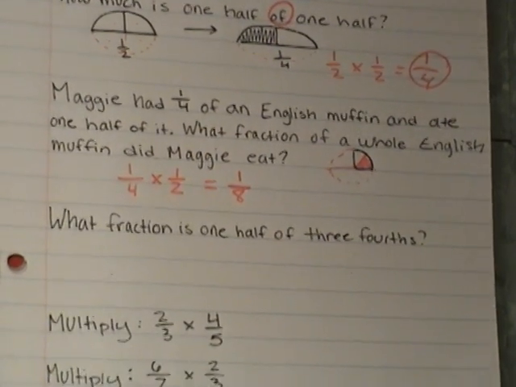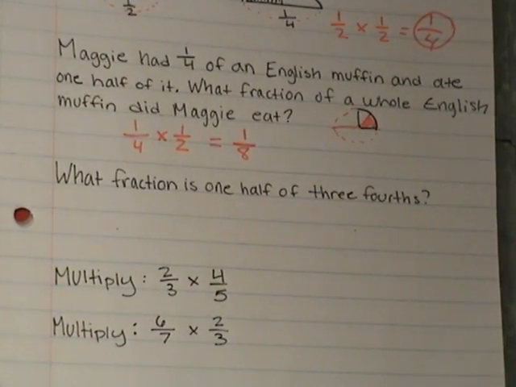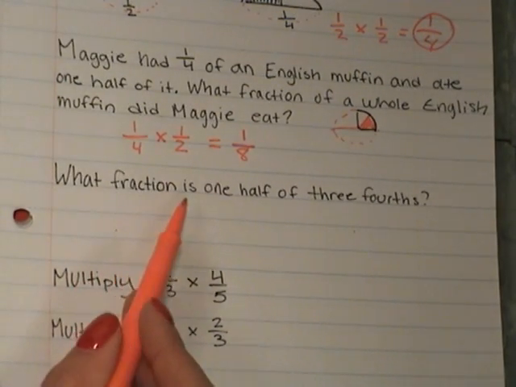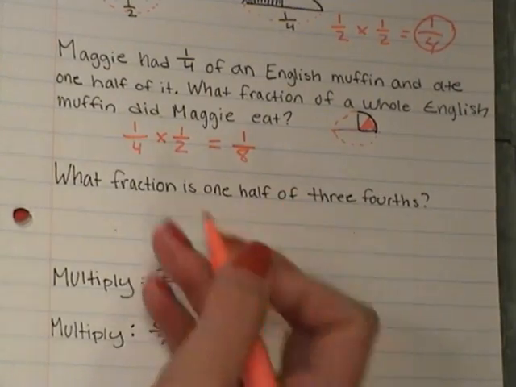Alright, in the next example, what fraction is 1/2 of 3/4? Go ahead, try it yourself. Remember what that special word "of" means. Okay, so what fraction is 1/2 of 3/4?